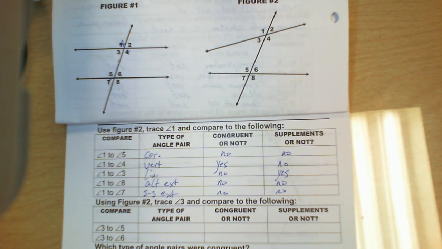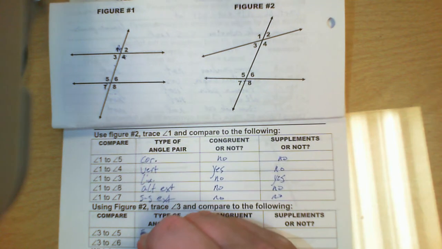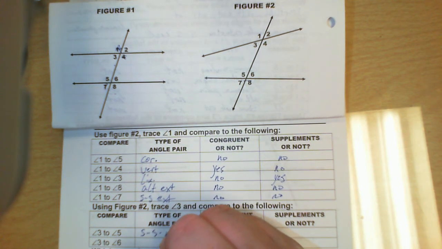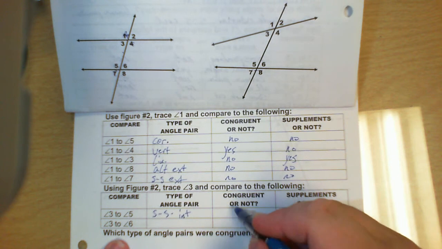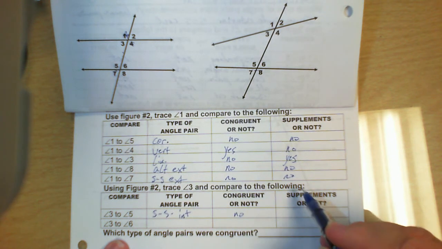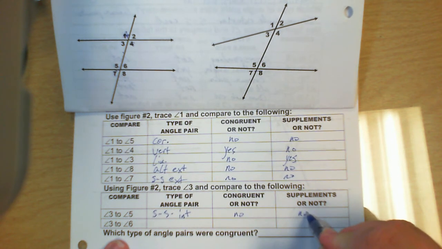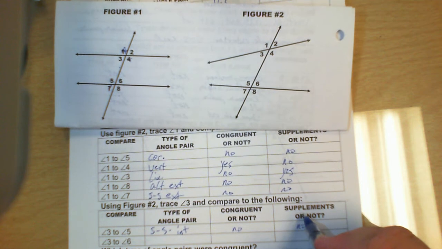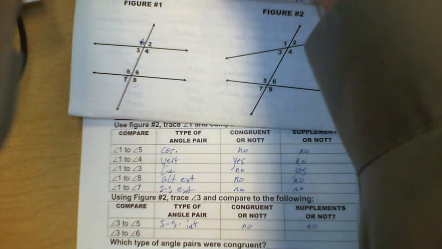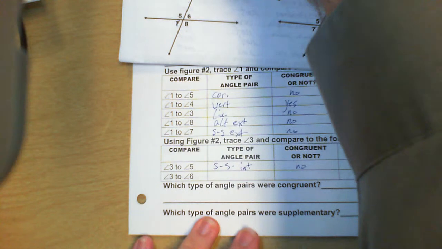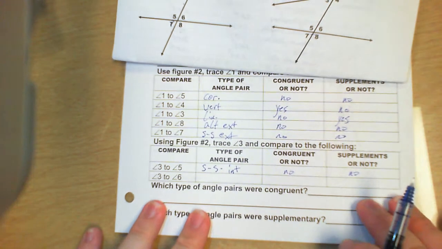Okay? Looking at the final two, 3 and 5. Same side interior angles. Are these congruent? No. Do they equal 180? No. And what about 3 and 6?